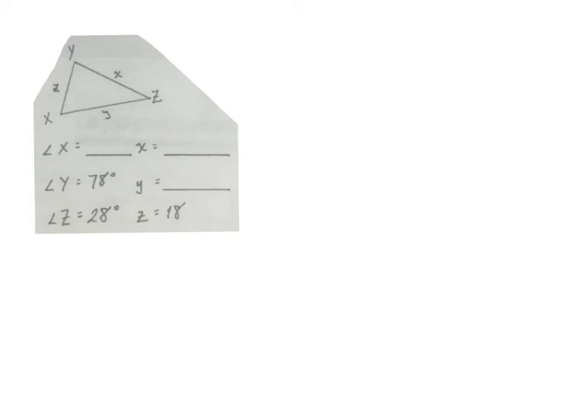Here we're asked to solve this triangle by finding all of its side lengths and its missing angle measure. It would be real nice if this was a right triangle, but since it's not, we look to use either law of sines or law of cosines to help us solve it.